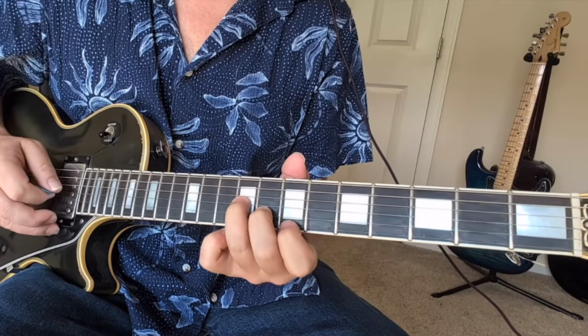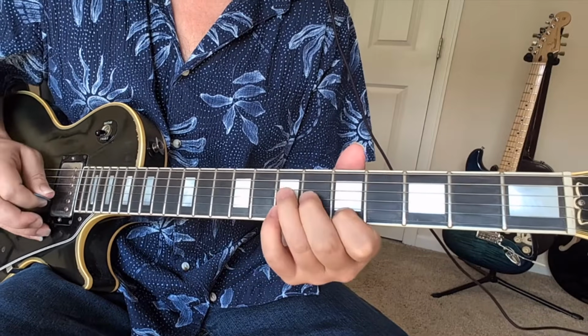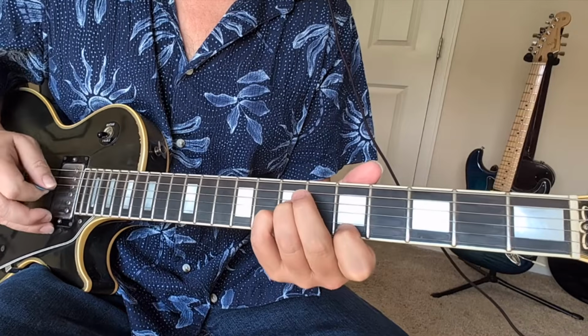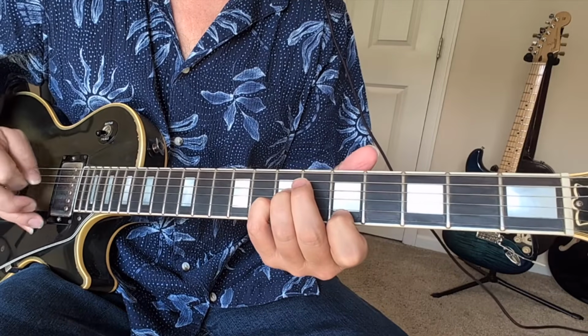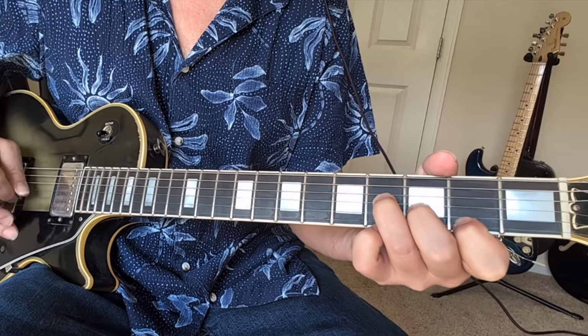That's part of that E minor right there. There's a D shape. B minor.